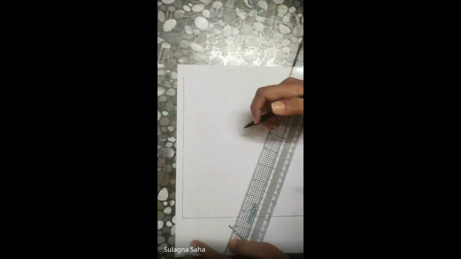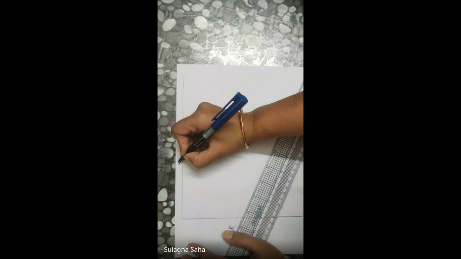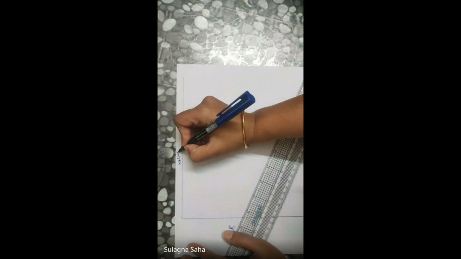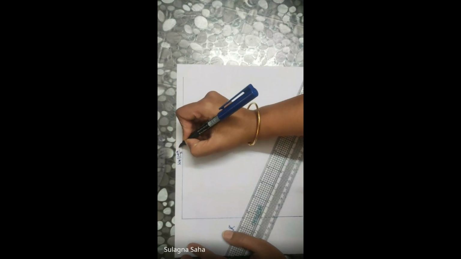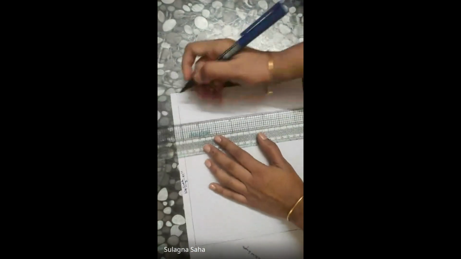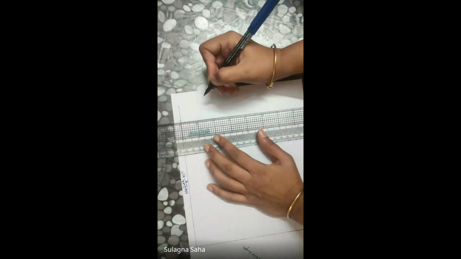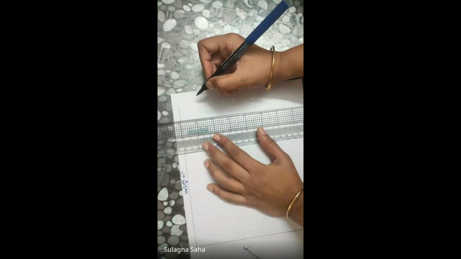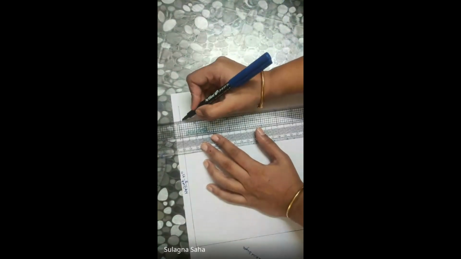So again, exactly like we did for the bodice, this is hip girth divided by 2 plus 1 inch. And we are going to complete the rectangle.